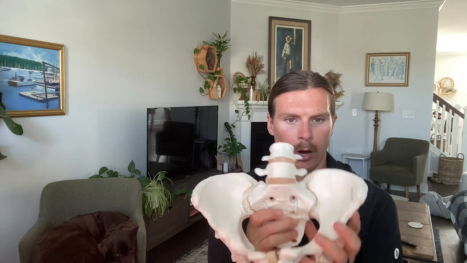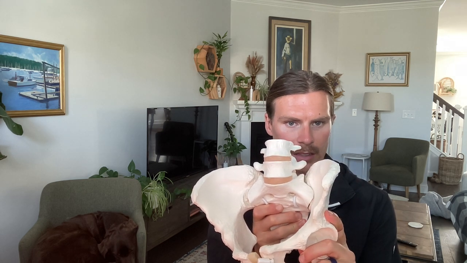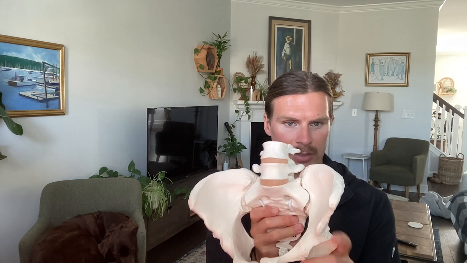So with the left side, your arch is lowering or molding. And then with the left pelvis, here's the left side of my pelvis here. It actually closes like that. So it internally rotates.